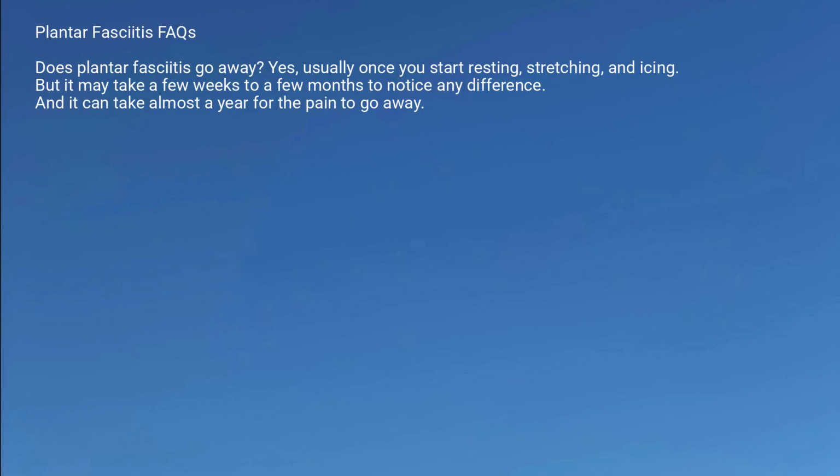Plantar fasciitis FAQs. Does plantar fasciitis go away? Yes, usually once you start resting, stretching, and icing. But it may take a few weeks to a few months to notice any difference. And it can take almost a year for the pain to go away.